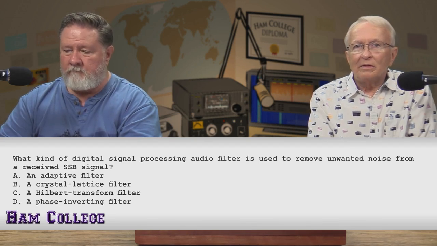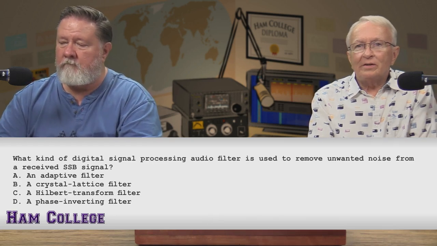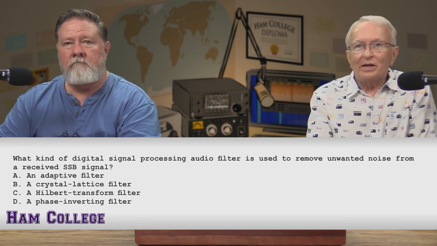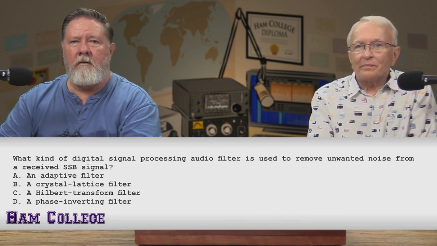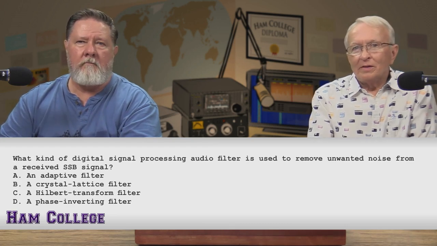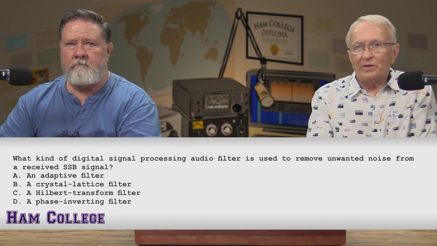Wow. Now, this right here could be a little tricky. I'm going to rule out some first. I don't think it's a crystal lattice filter. If we're doing digital signal processing, I don't think we would need that. Those are used, but not really in DSP audio filtering that I know of.